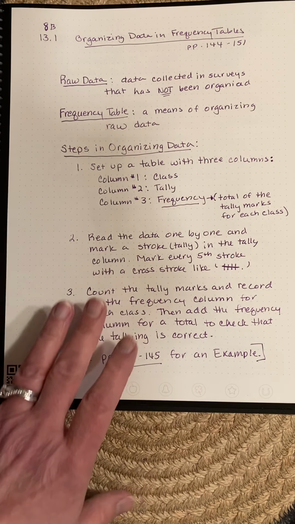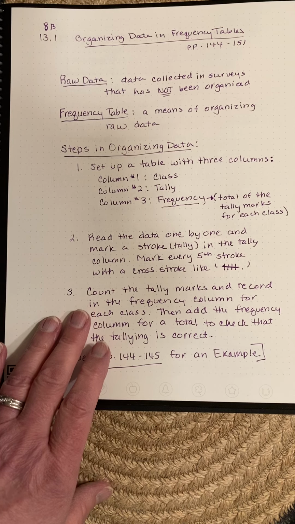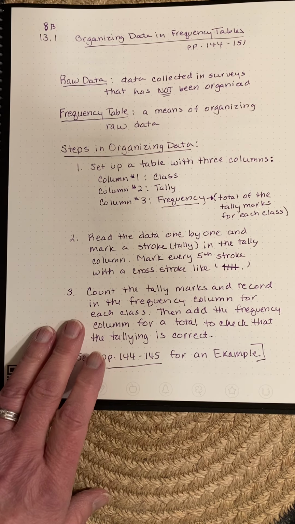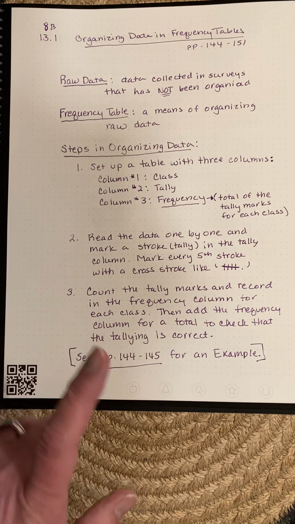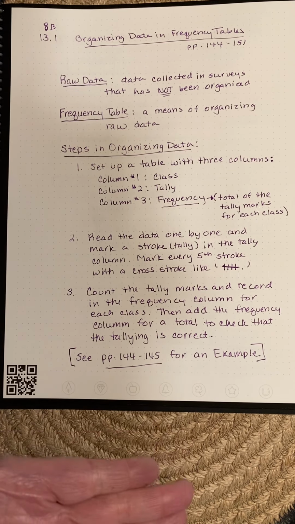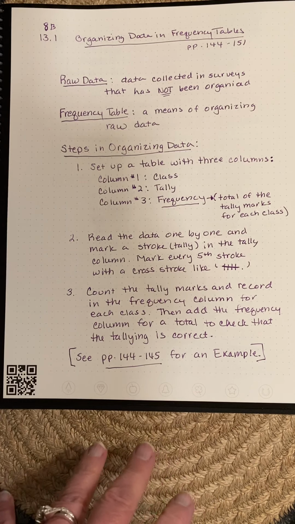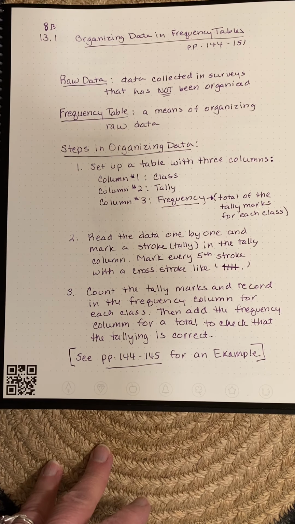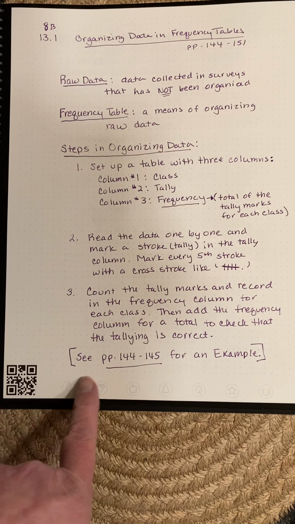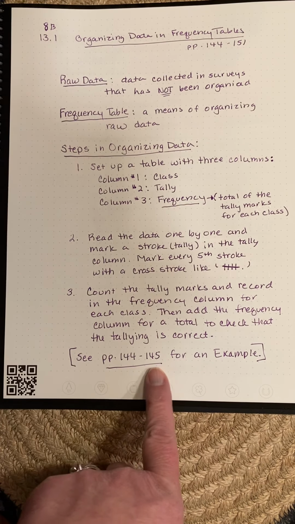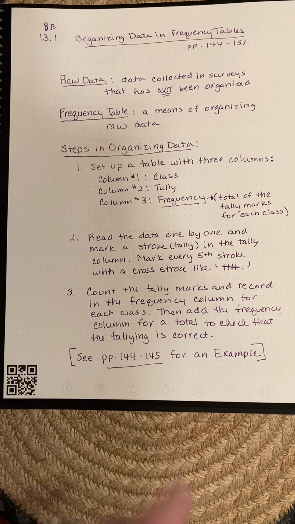Finally, when you've got all the tallying done, you count the tally marks and record in the frequency column for each class. And then, very important, you add the frequency column for a grand total to check to make sure that your tallying is correct. And you can take a look at page 144 and 145 for a more detailed example of what I was just saying. Or you can go back and listen again and follow along in those tables.